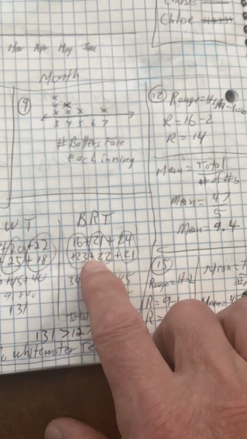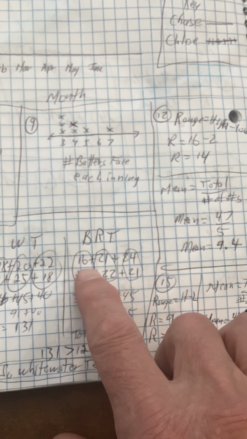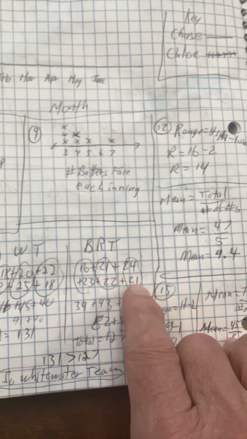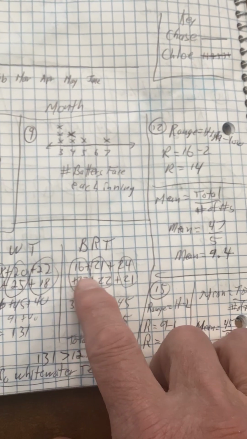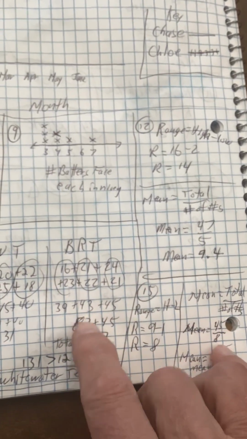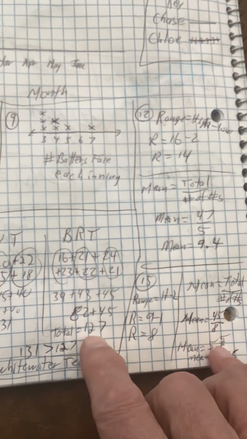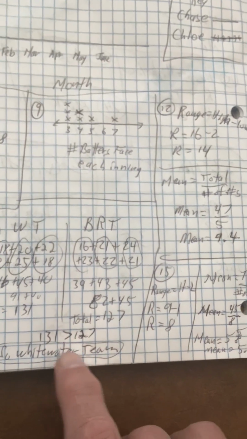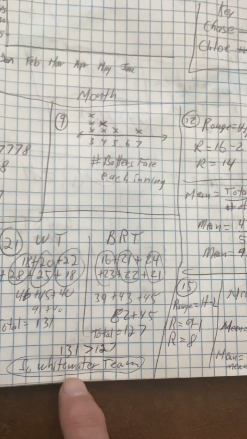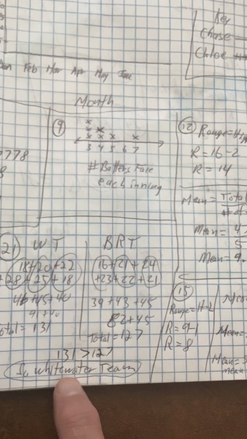And then the Big Rapids team, here's their 6 days of how much they kayaked each day. I added up these 2, these 2, these 2, and then first 2 and then add on. You get 127. So there's only 4 difference. Whitewater was 4 kilometers farther. That's bigger than that, so Whitewater paddled farther.